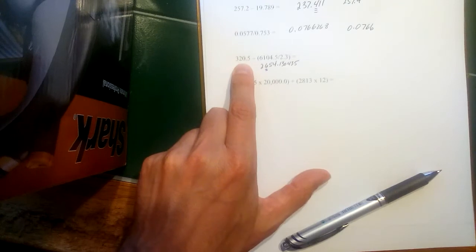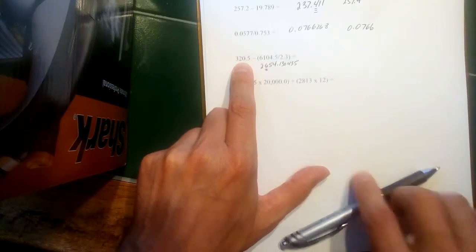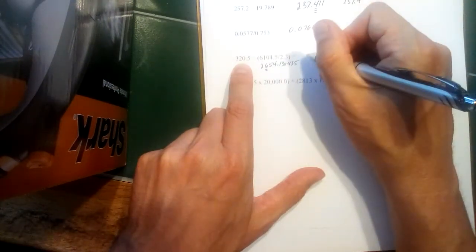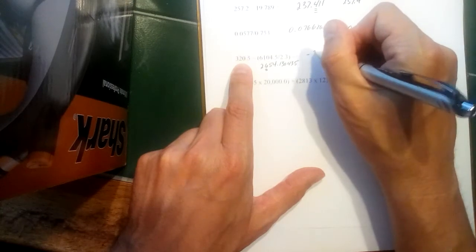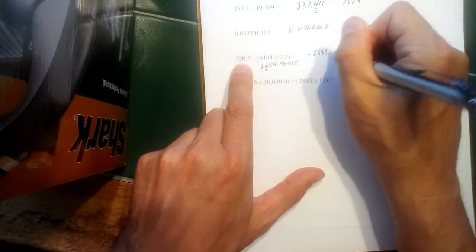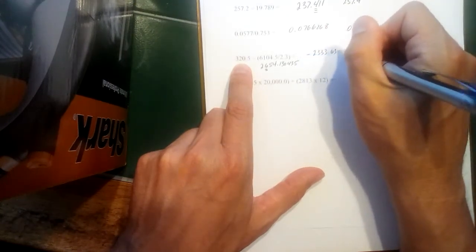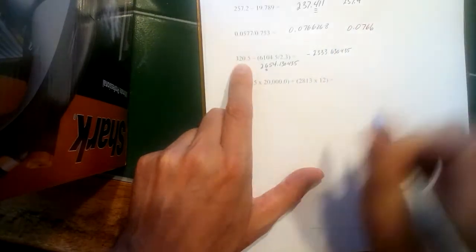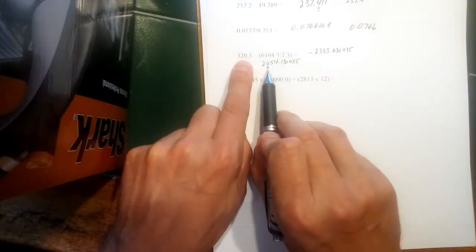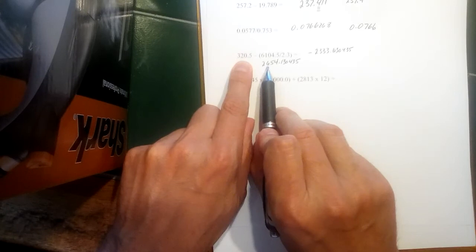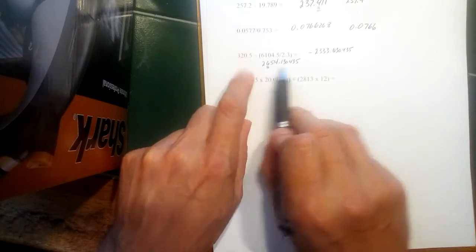So if I go ahead and do this subtraction, 320.5 minus, and then I'm just going to pull up my previous answer on my calculator. My calculator gives me negative 2,333.63043. But again, based on subtraction rules, I've got to stop here in the hundreds place in my answer.